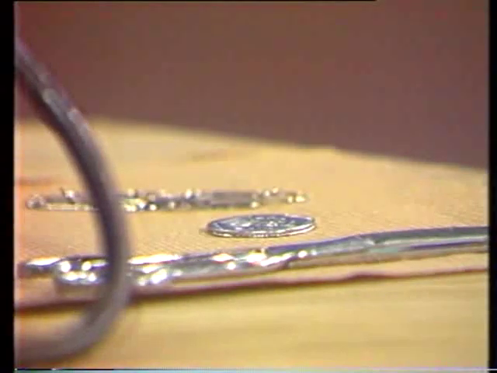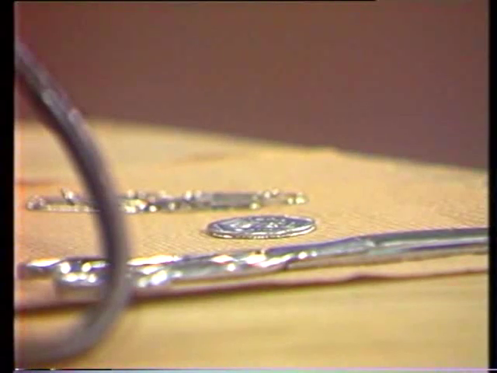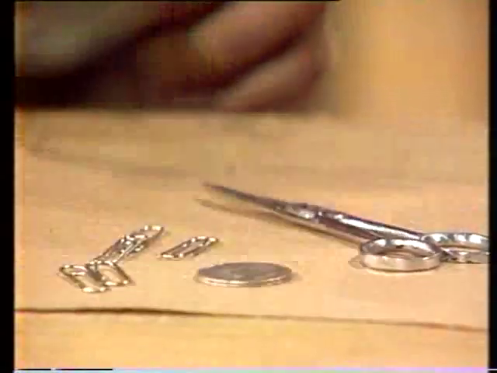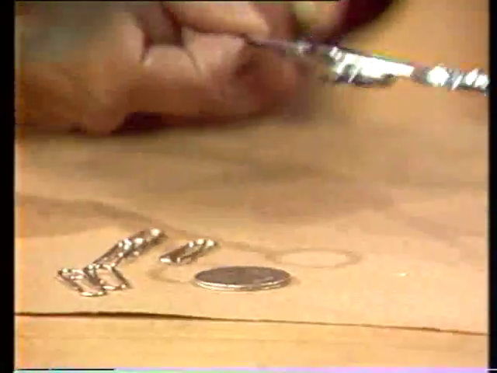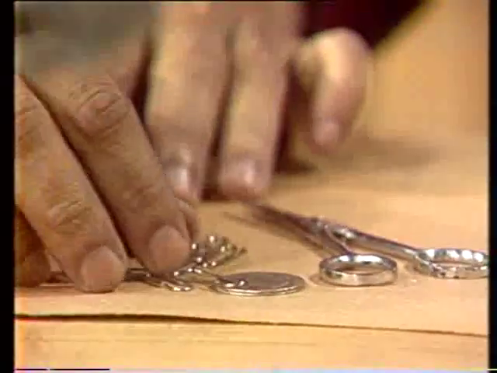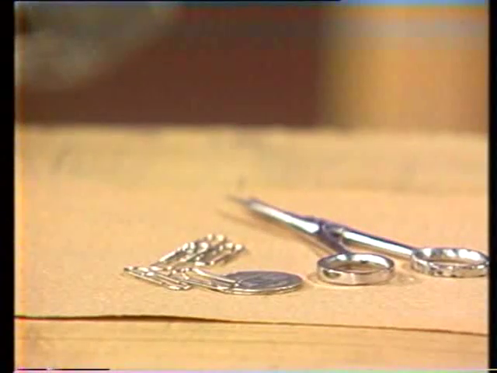For example, there is this piece of paper which we have given to each team. A piece of paper, a rupee coin, a pair of scissors, and some gem clips. Each team has these things.